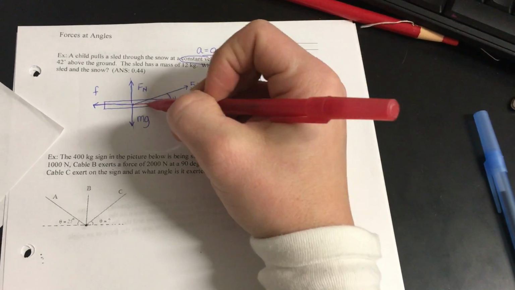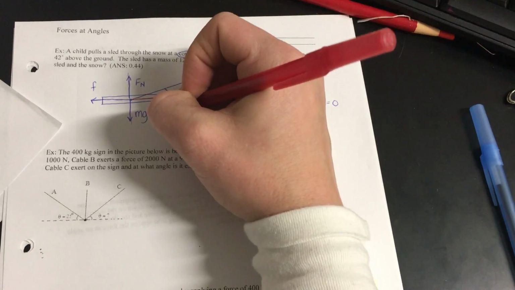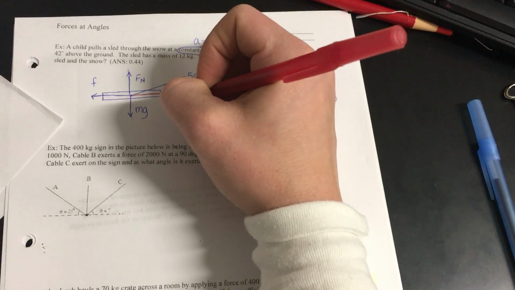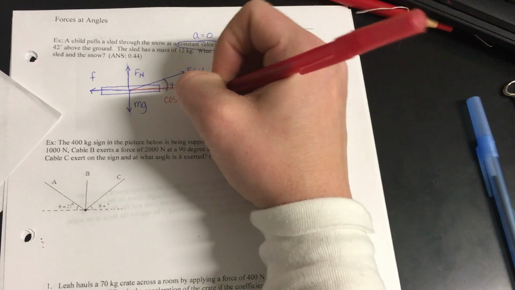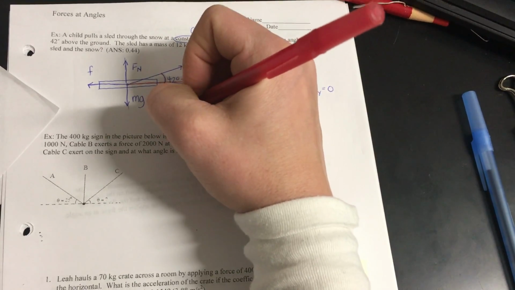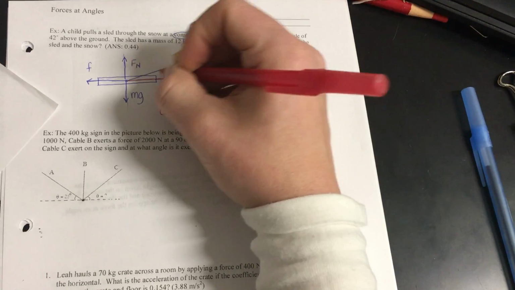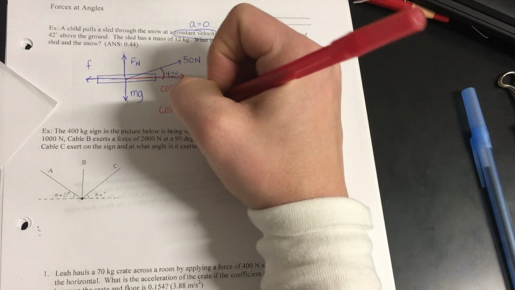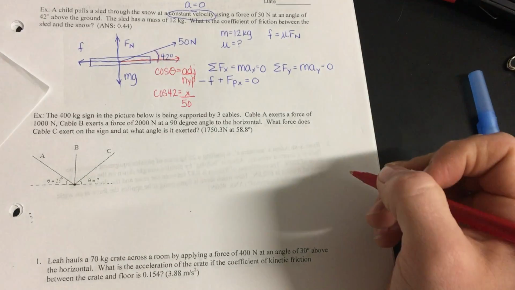Because this is adjacent to the angle, and we know that cosine of any angle is equal to adjacent over hypotenuse, we know that the cosine of 42 is equal to the x component here over the hypotenuse, 50.